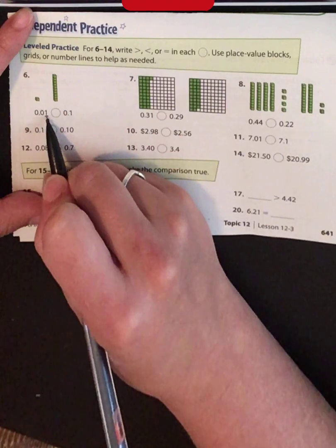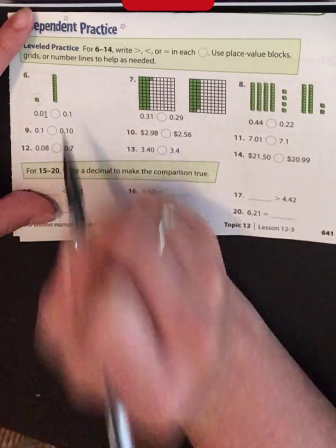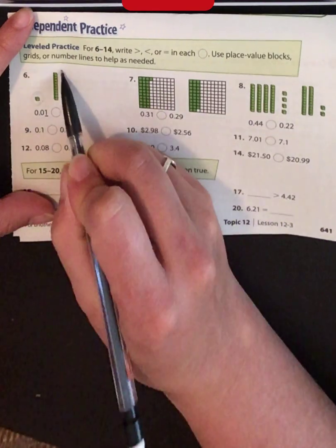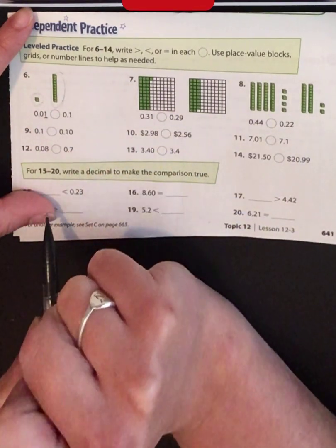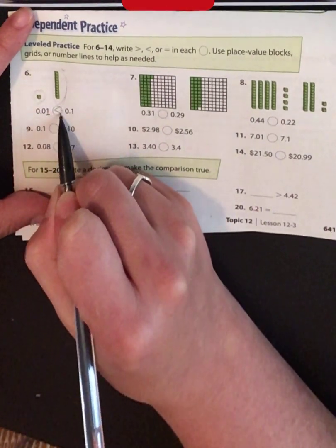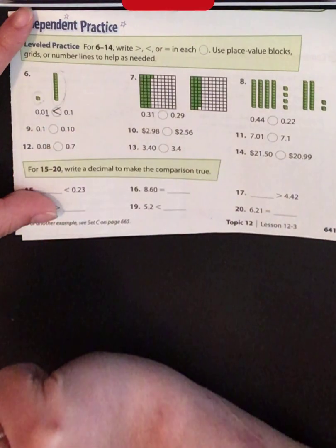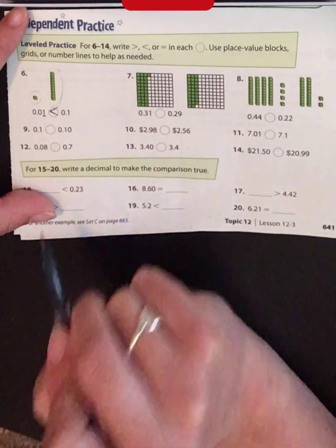This one's farther away from the decimal. It represents 1/100th, 1 penny, whereas this is representing your tenth, your 10 cents, your dime. That is much smaller. It's going to eat your 1/10.